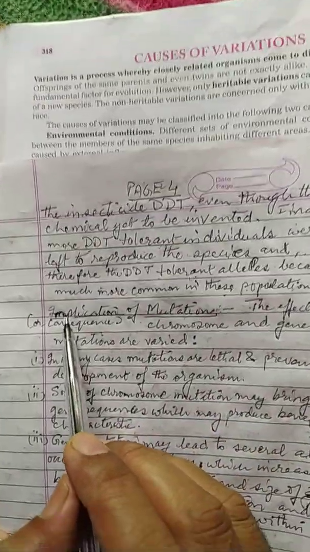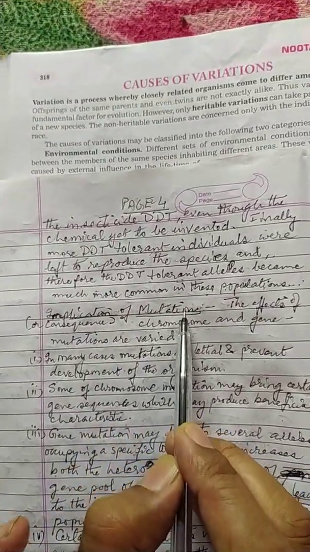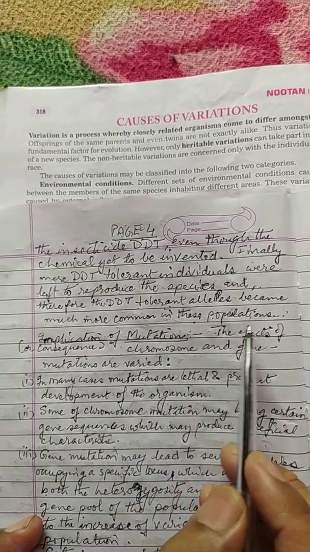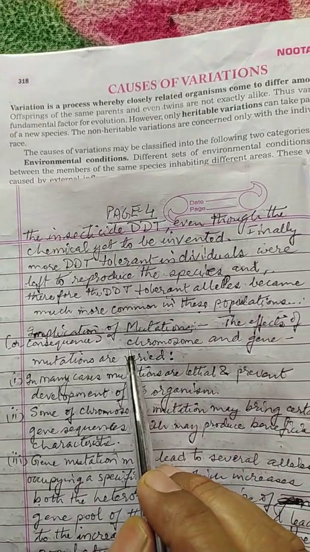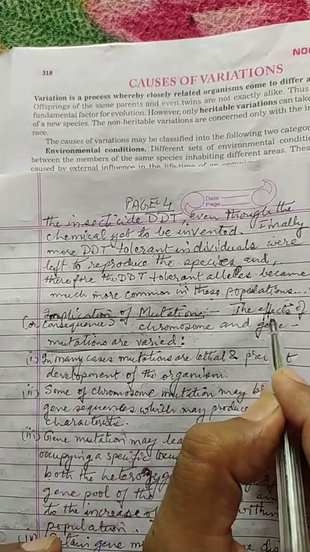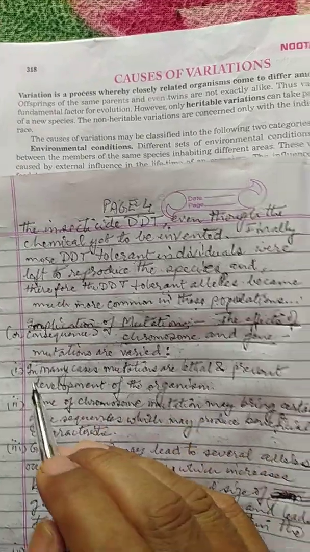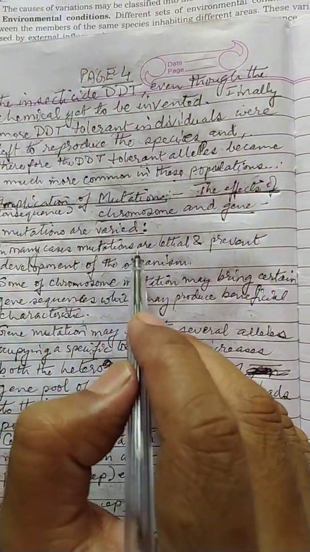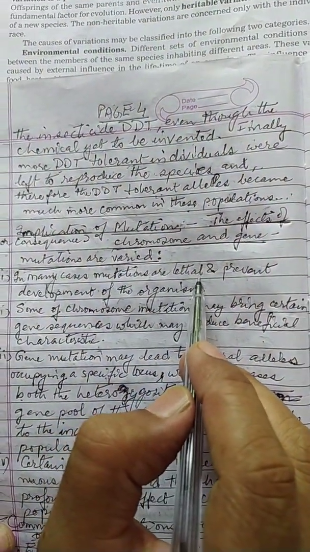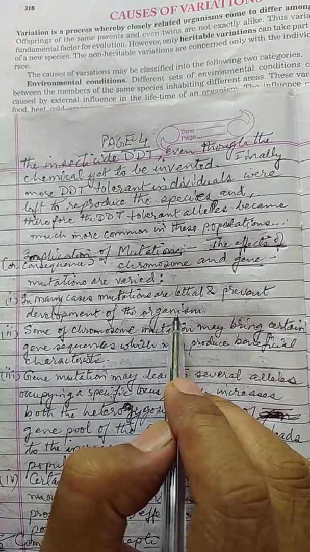Now what are the implications or the consequences of mutation? The effects of chromosome and gene mutations are varied. In many cases, mutations are lethal and prevent development of the organism.